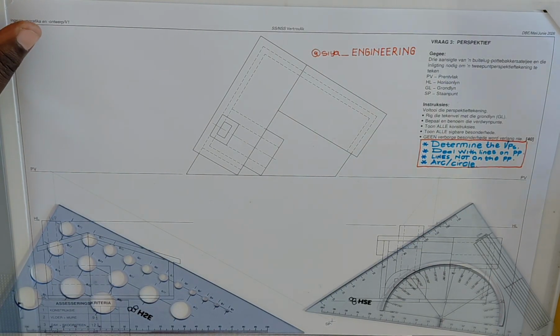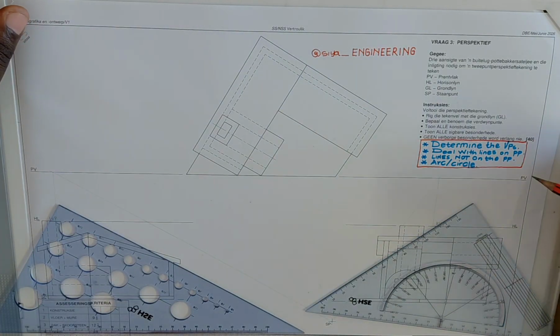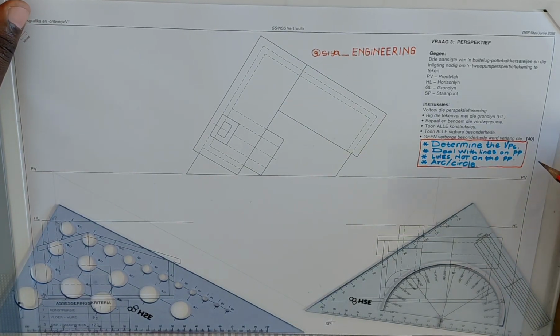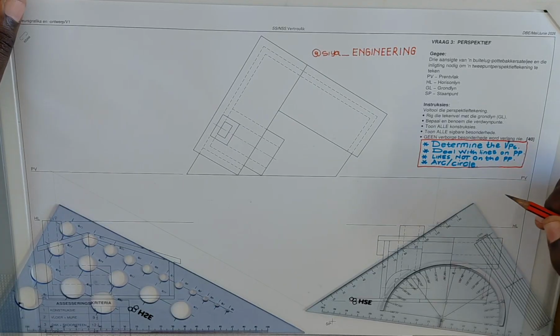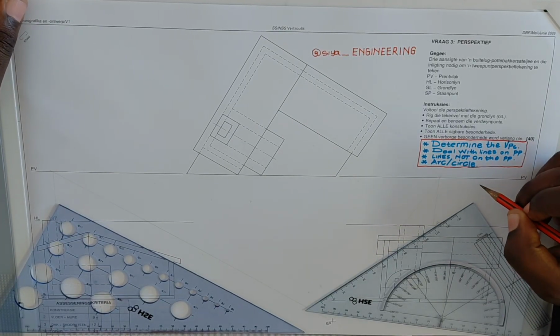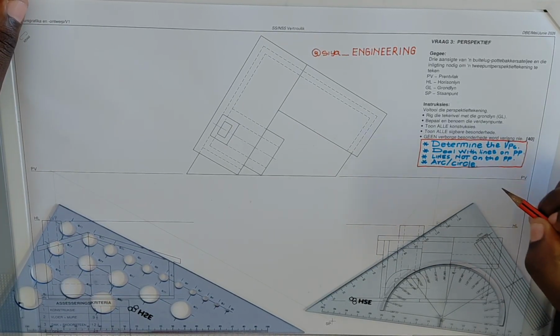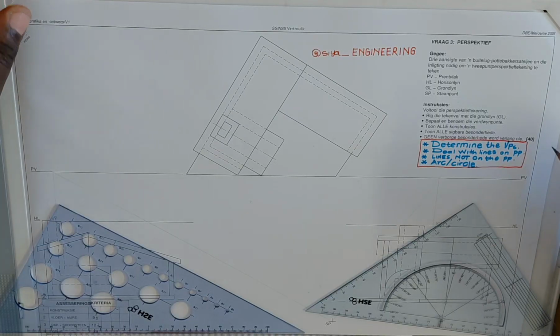At the end of today's video, our learners should know how to determine the vanishing points, how to deal with lines that are touching the PP, and how to deal with lines that are not touching the PP. Lastly, how to draw the arc or the circle in your two-point perspective. Now let's begin.